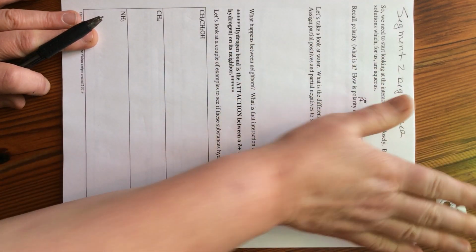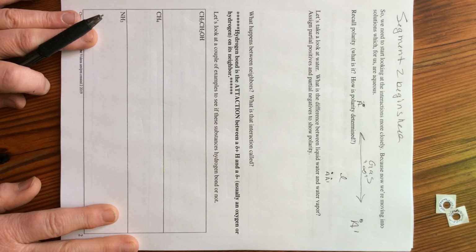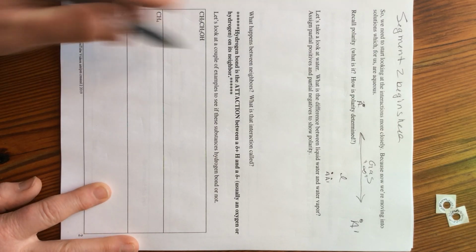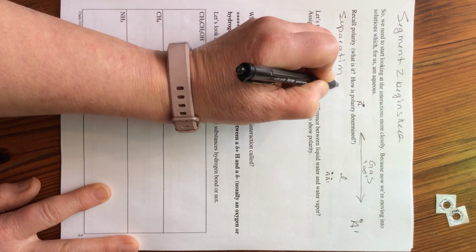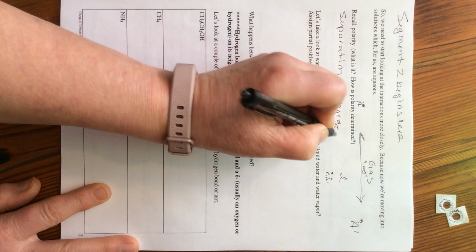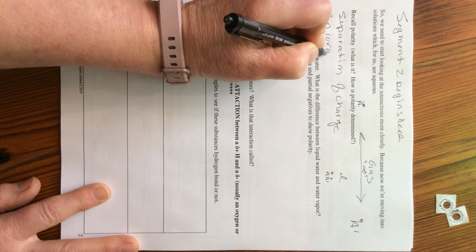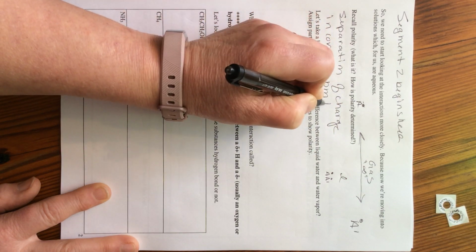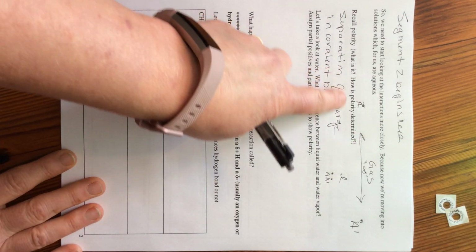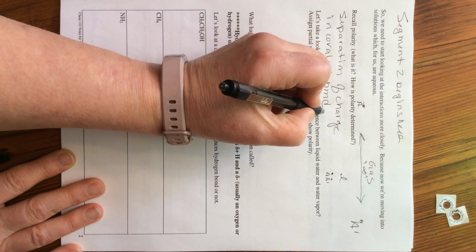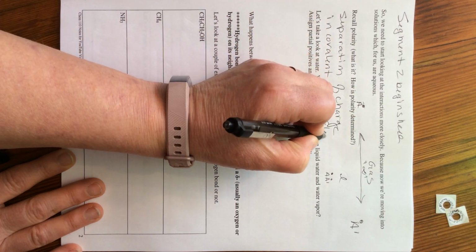We wouldn't live very long on this planet if that were the case. So in order to look at interactions, we have to go back to this idea of polarity. Polarity is separation of charge in a covalent bond. Okay, covalent bond, remember, is sharing of electrons. Sharing, not transfer. And so how is polarity determined? Well, we determine it via differences in electronegativity.